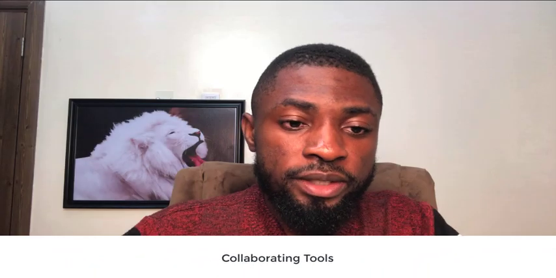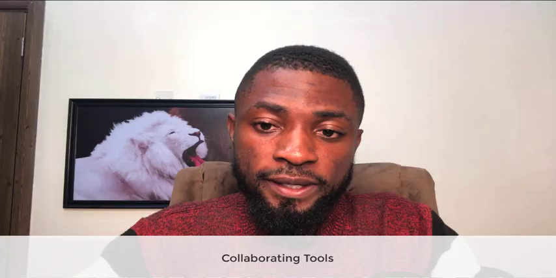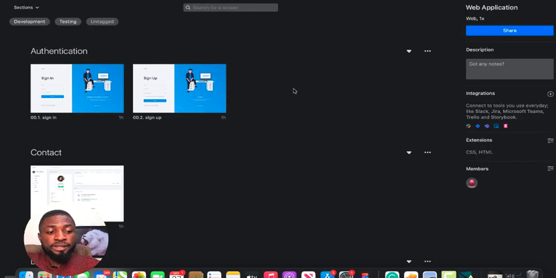So guys, one interesting feature in Zeplin is integrating with other collaborative tools like Slack, Jira, Microsoft Teams, Trello, and Storybook.